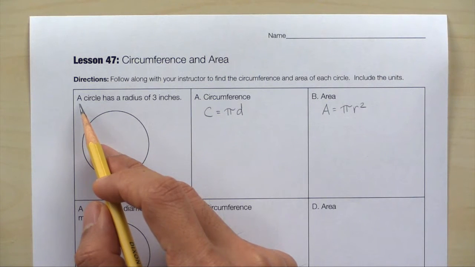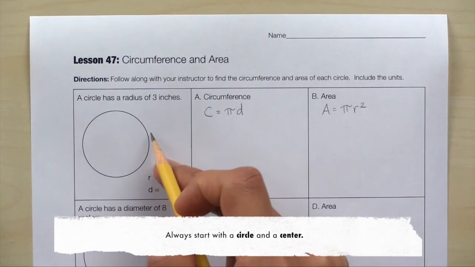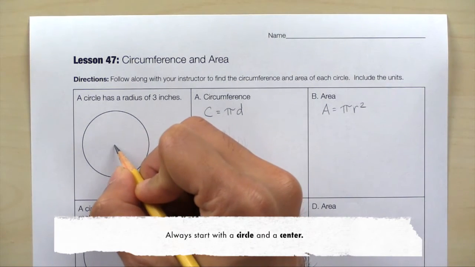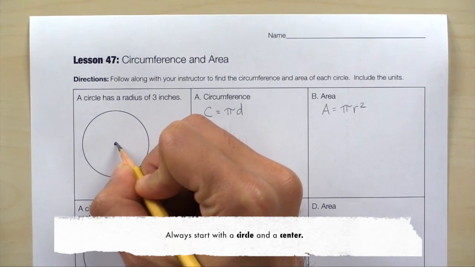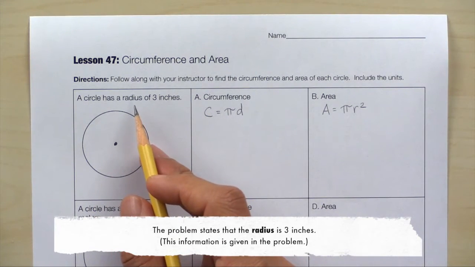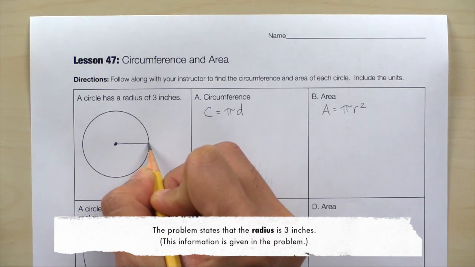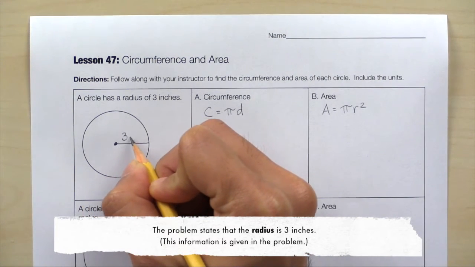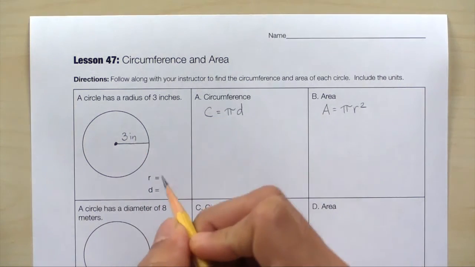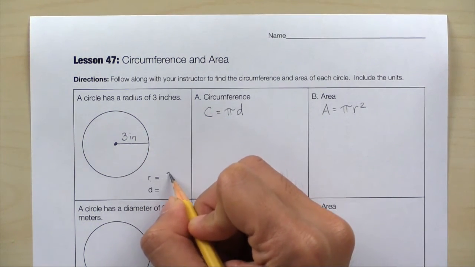The problem says a circle has a radius of 3 inches. So we always start with a circle and a center. Draw the center now. Now let's draw a radius of 3 inches. So here is a radius of 3 inches. So we know that the radius of the circle is 3 inches.